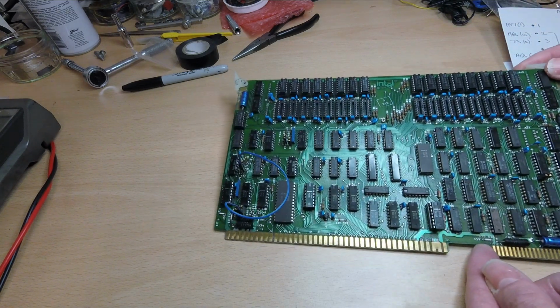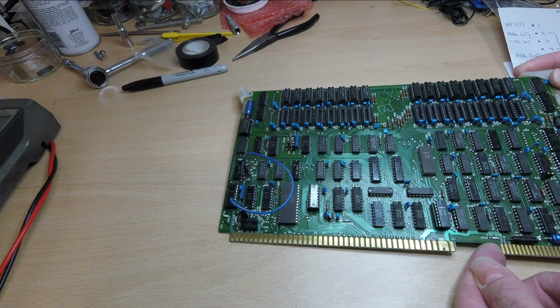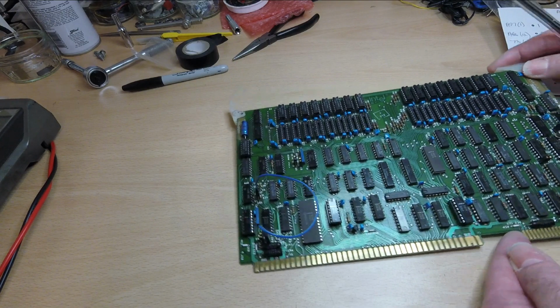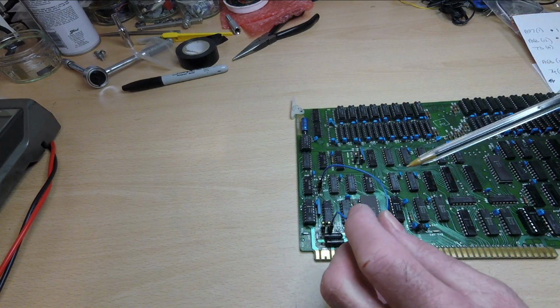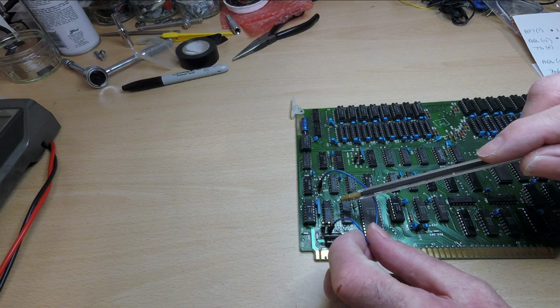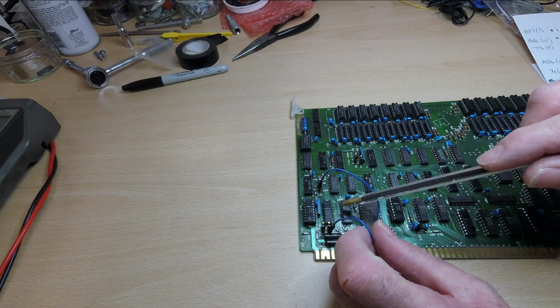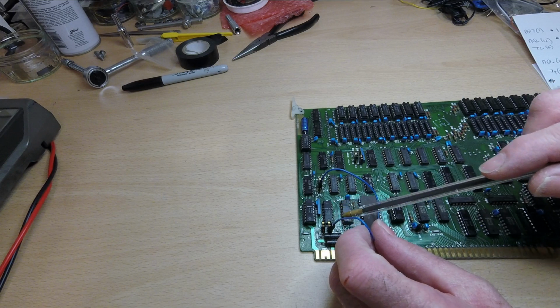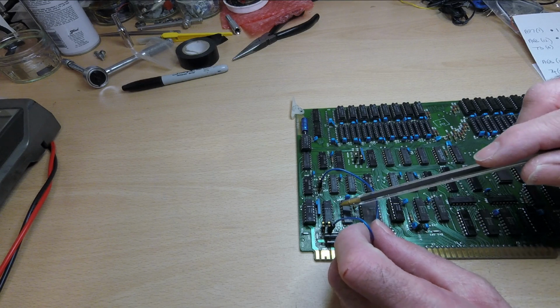This board, as I've said before, is usable in 16-bit systems, and this IC here is a 3 to 8 line decoder which decodes the pages of memory.